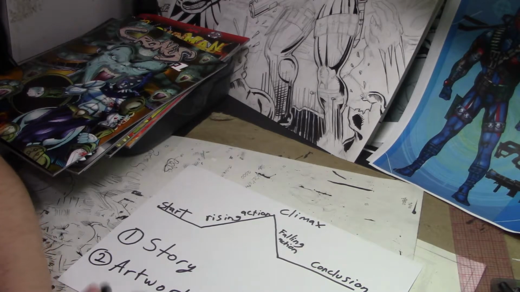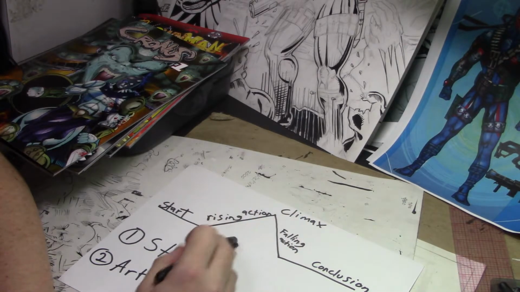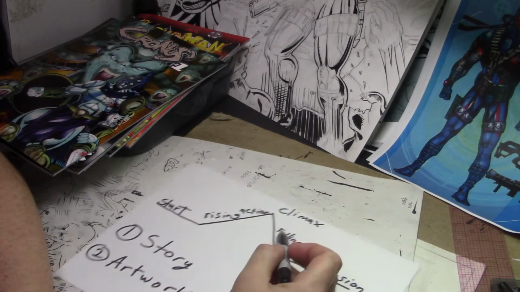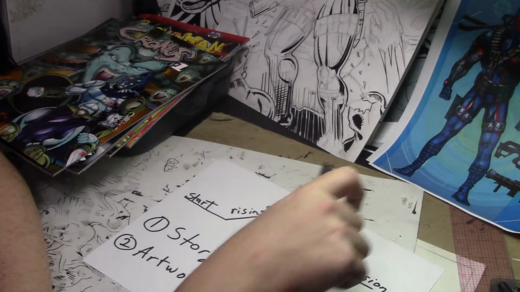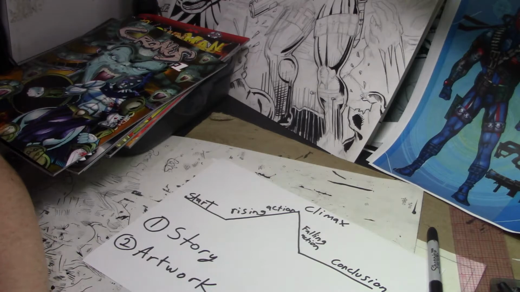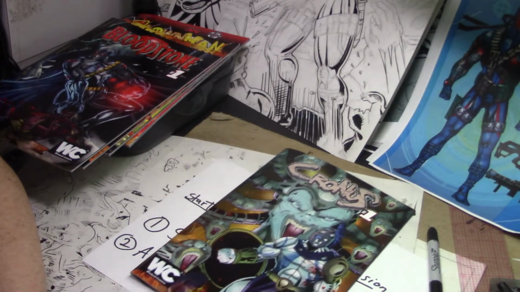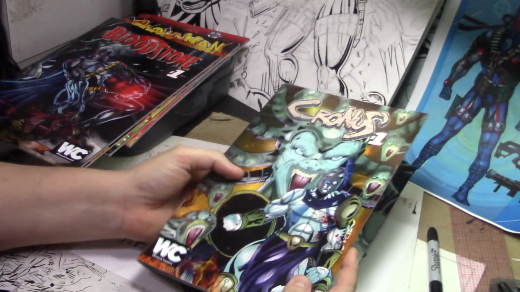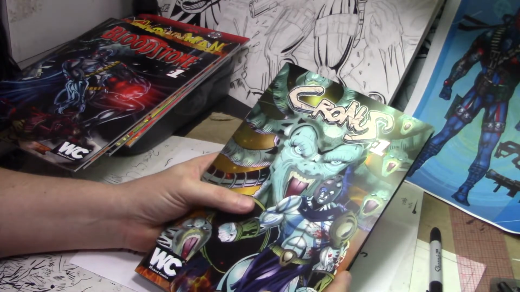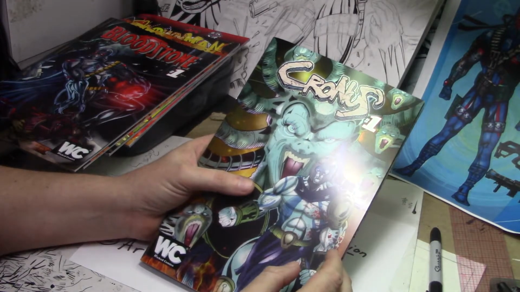it's the start, then the rising action, up to the climax, then the falling action, and then to the conclusion. But just to show you guys, I took some of the wicked titles out, and then I'm going to discuss more or less how the diagram works within each story. Cronus is our Greek mythology character.